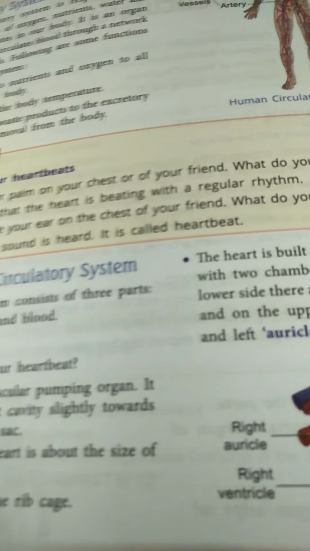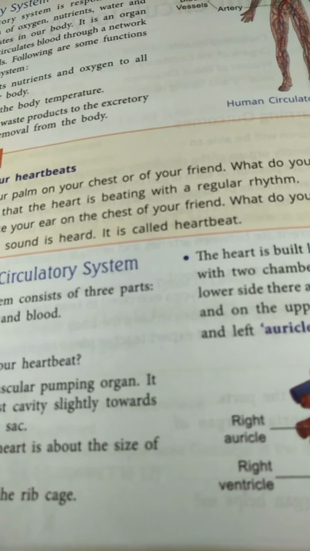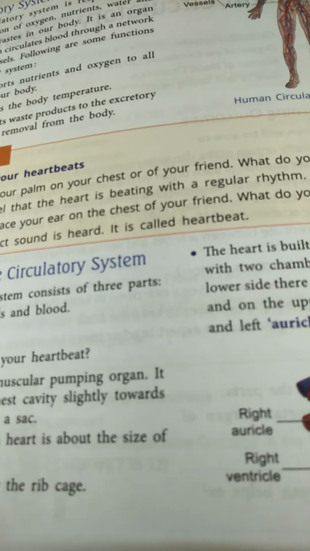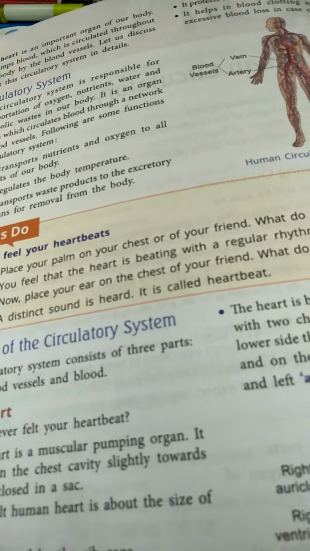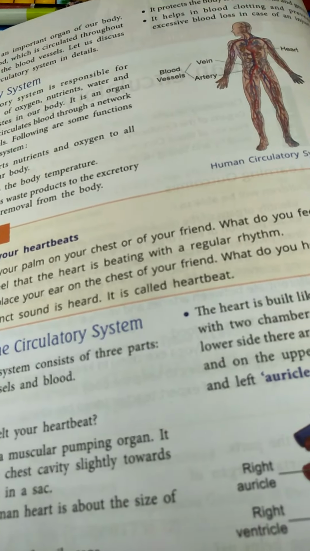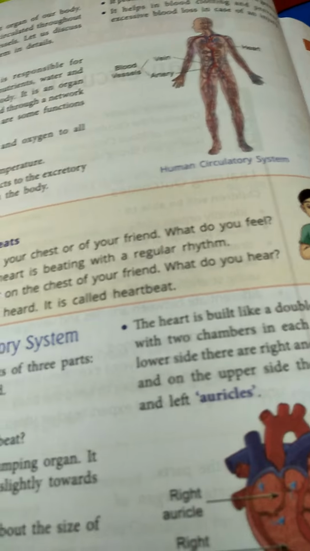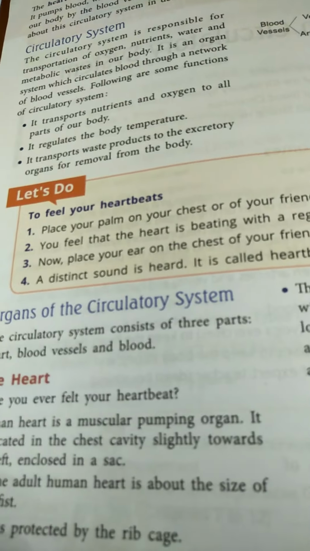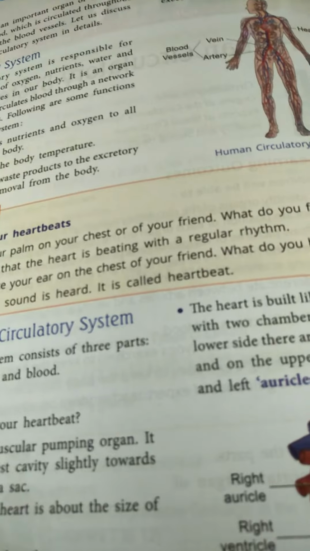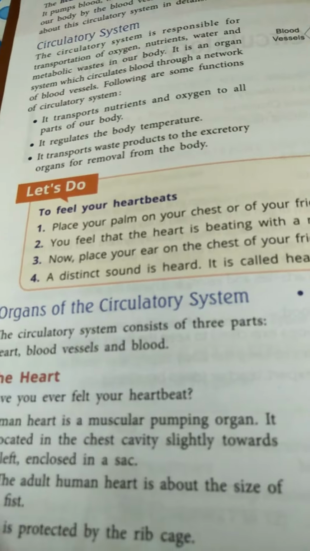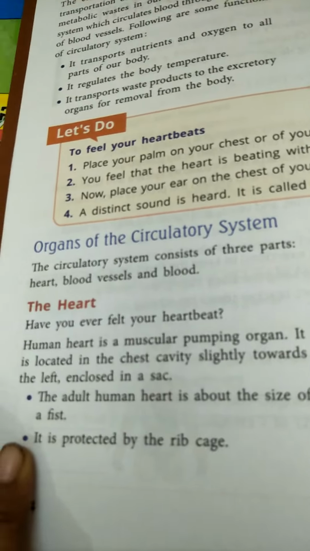When you keep your hand, you can feel thug thug thug, like this sound. You can feel a rhythm. Now place your ear on the chest of your friend. What do you hear? A distinct sound is heard. It is called the heartbeat.